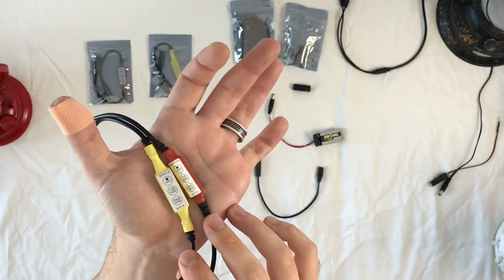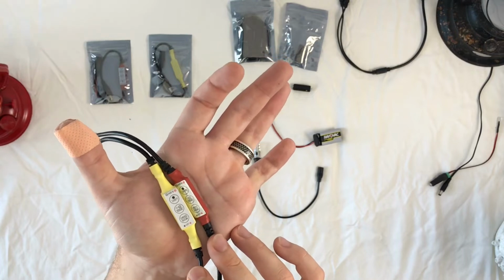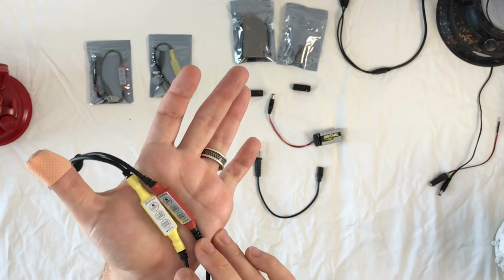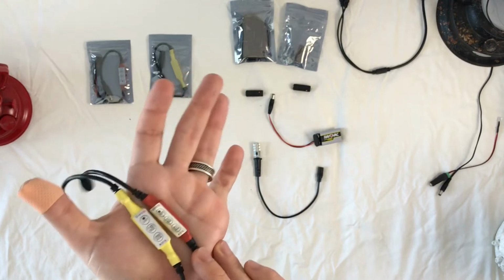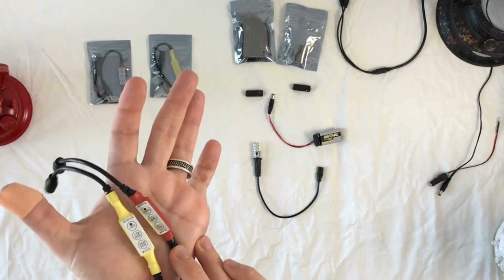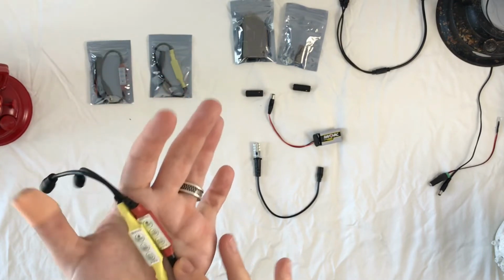The main difference between the yellow and the red controllers is the speed. The yellow controller has faster dynamic flicker effects than the red controller. The red controller has much slower flicker effects for creating things like slower burning embers. It's just the speed difference between the two controllers.